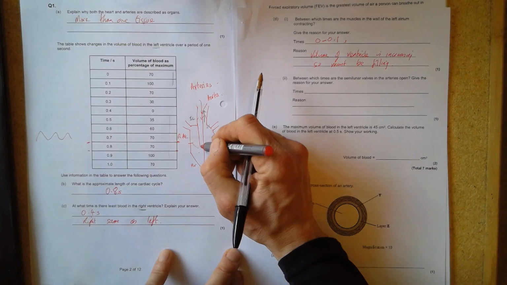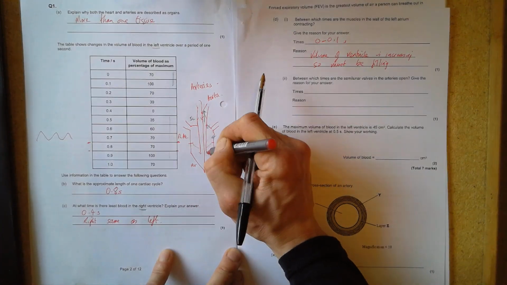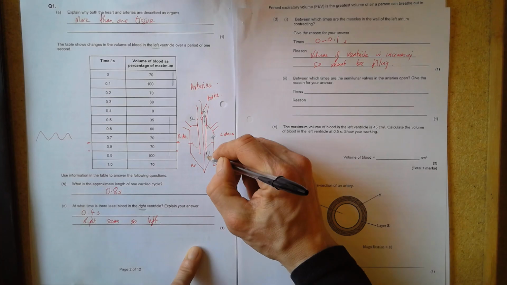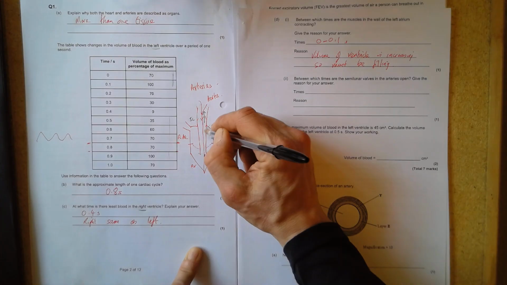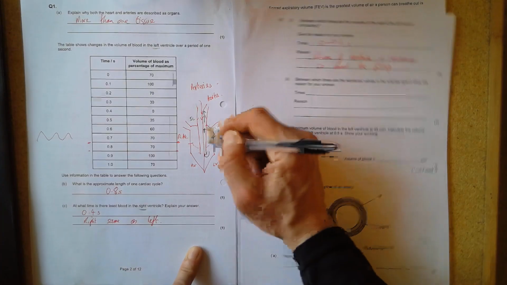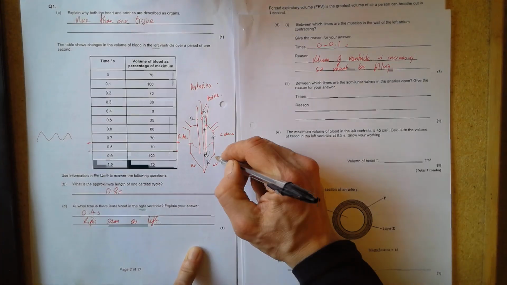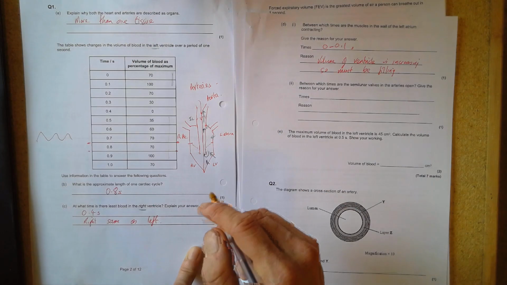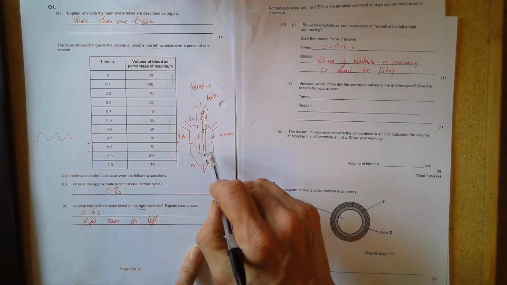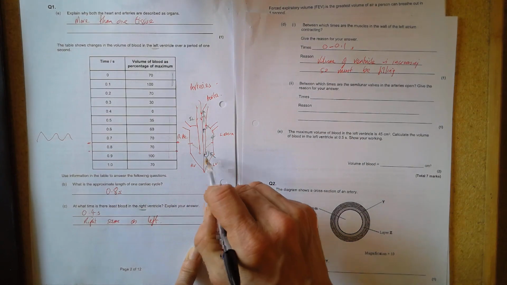So in our diagram, we're getting blood coming up here, and we're only going to get blood going up there when this left ventricle is contracting, and so the volume will be getting smaller.